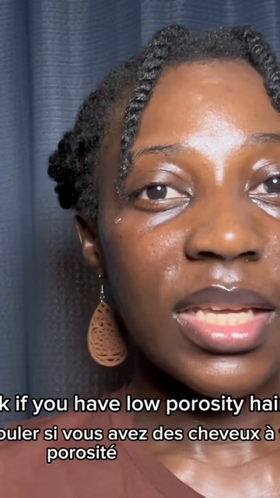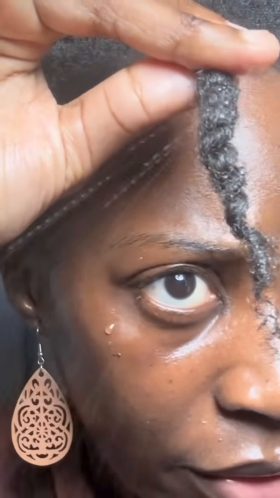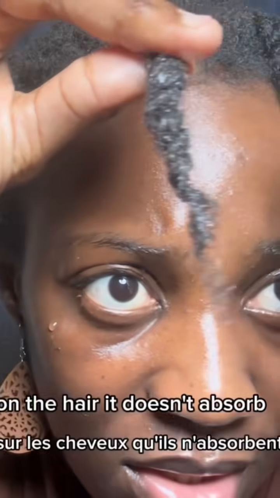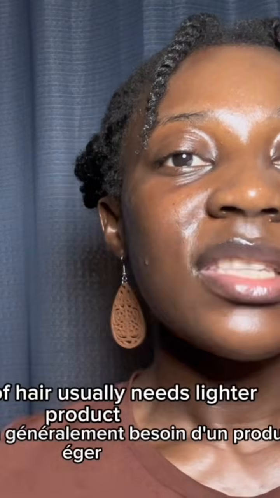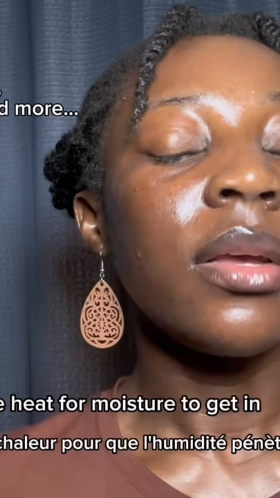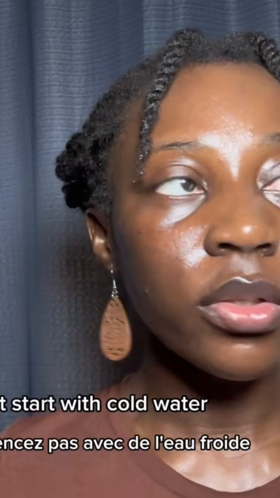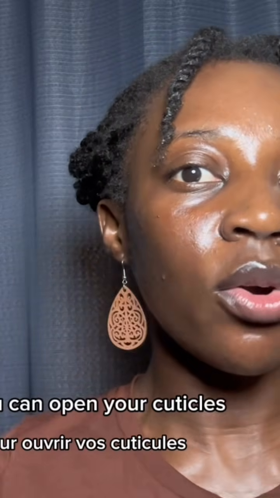If you have low porosity hair, water cannot sit on your hair at first. So I spray this hair. It just sits on the hair, it doesn't absorb. This type of hair usually needs lighter product and a little heat for moisture to get in, like a steamer. And also when you wash your hair, use warm water. Don't start with cold water, so you can open your cuticles.